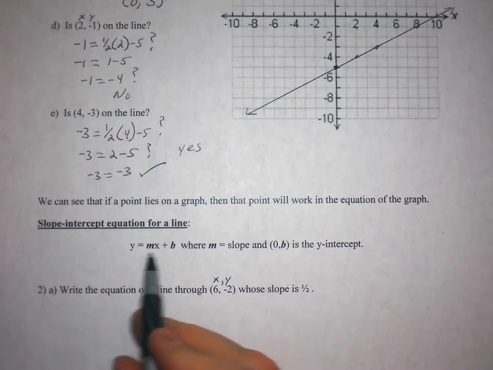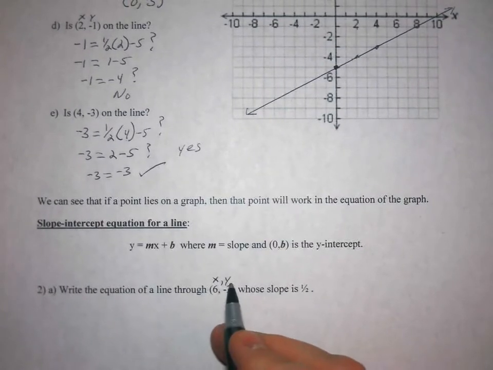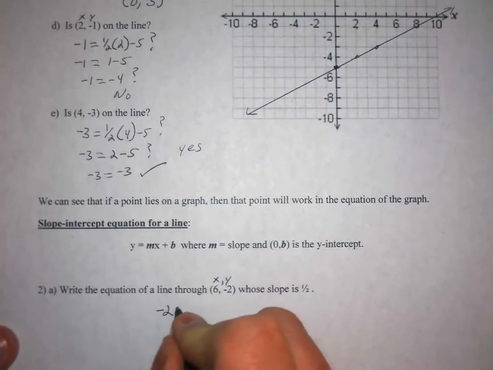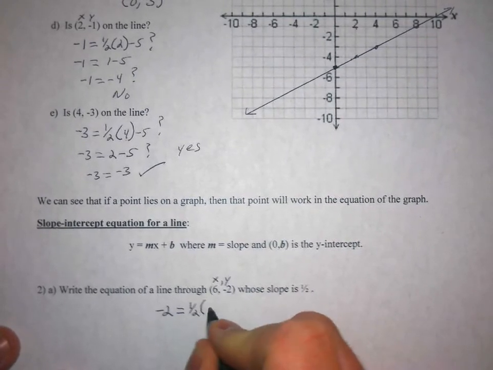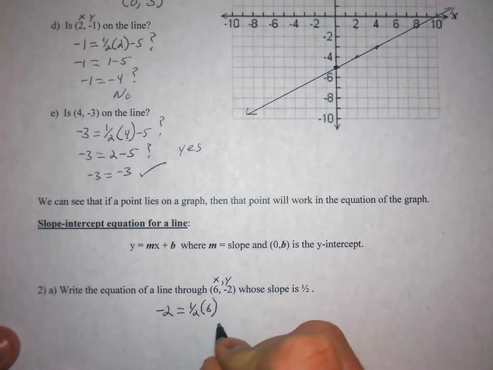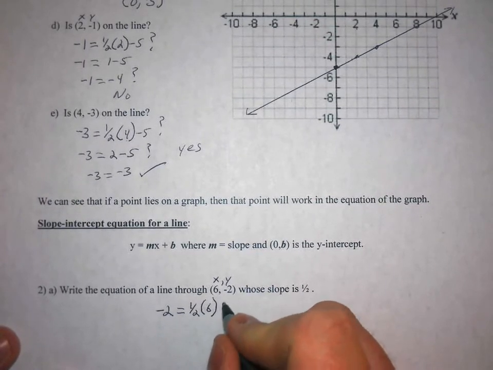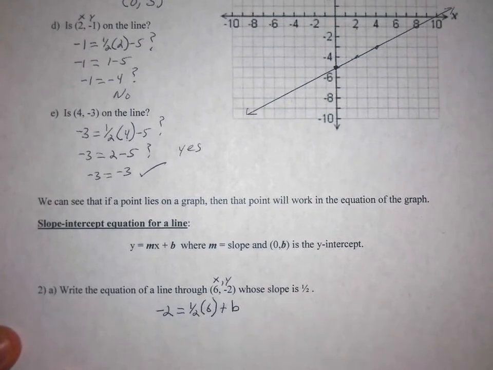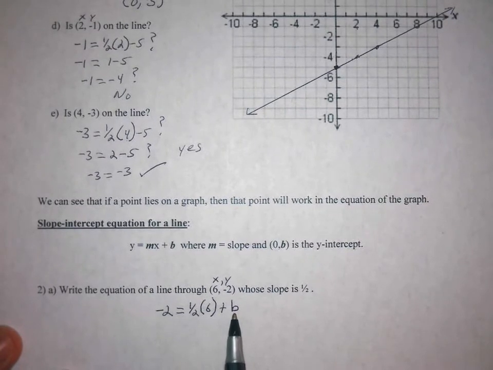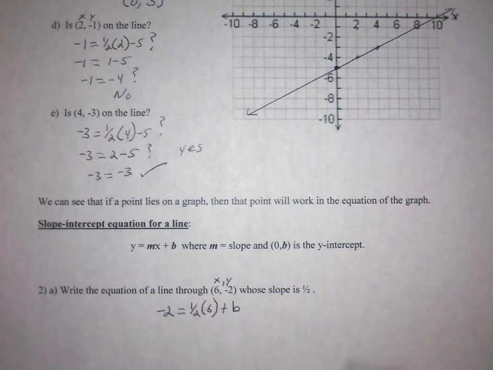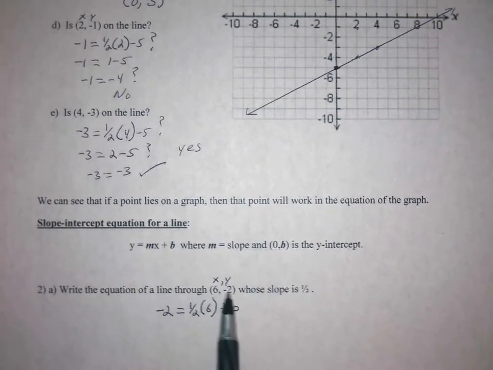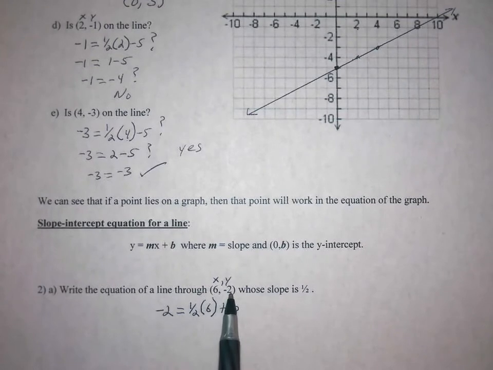So in y equals mx plus b, the y value is -2, equals the slope, 1/2, times the x value of 6, and then plus b. We don't know that b because we don't know where the y-intercept is. The only time we know the y-intercept is if the x value was 0. And unfortunately, they gave us an x value of 6 and the y value that goes with it, -2.